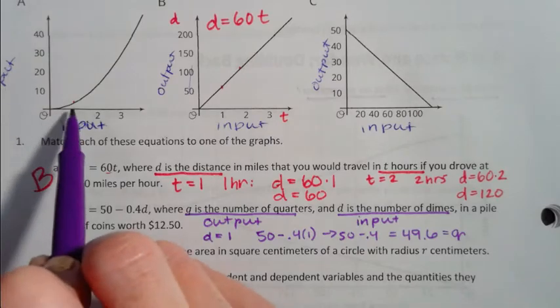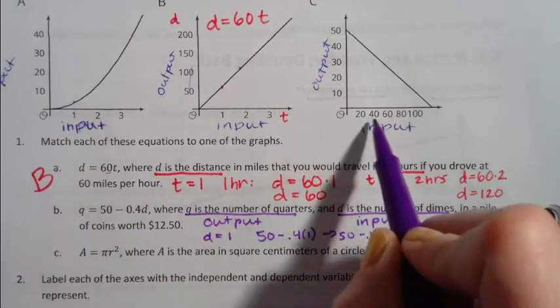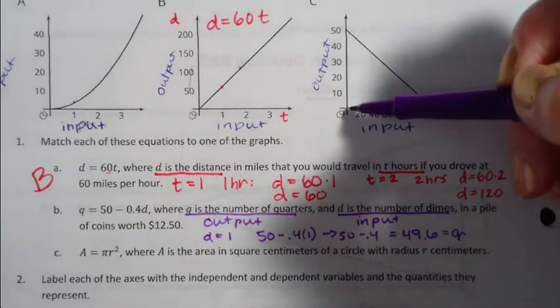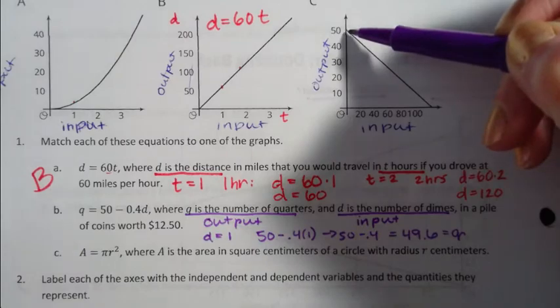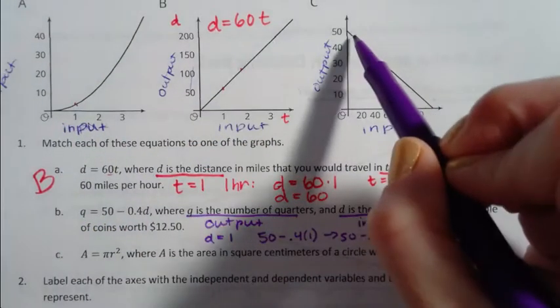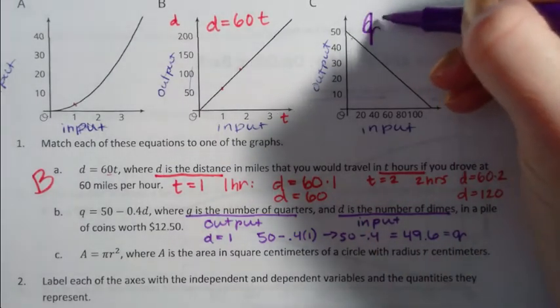Well, if D is 1 here, that's definitely not 49.6. We come over here, my 1 would be tiny, tiny down here, but if I go up, that could possibly be 49.6. This definitely is not. This could possibly be. So I'm going to say that this is our answer.